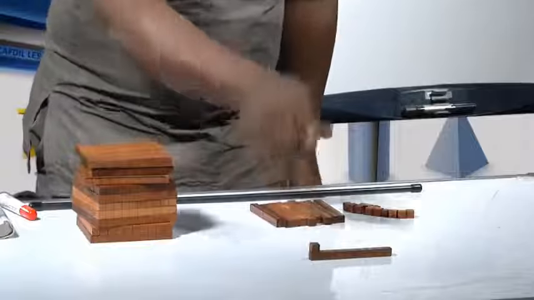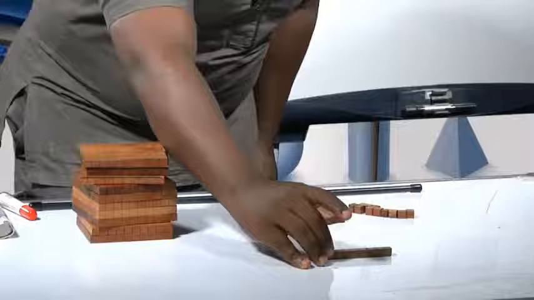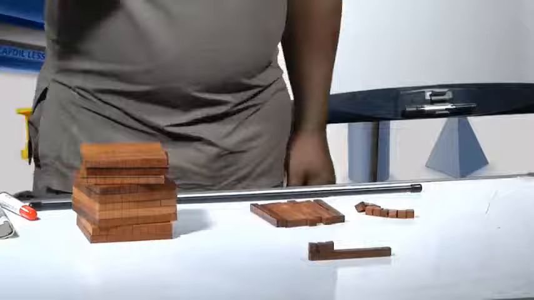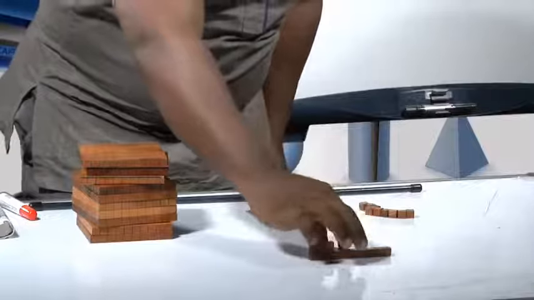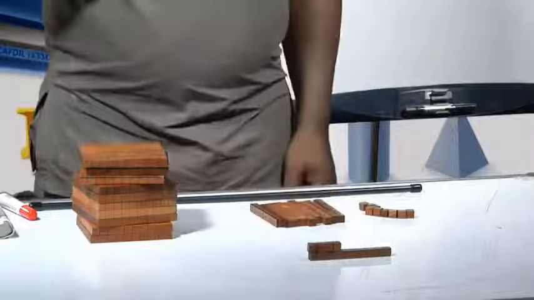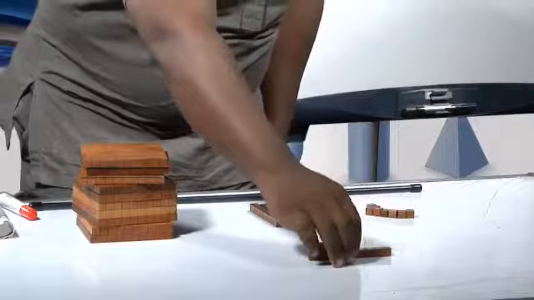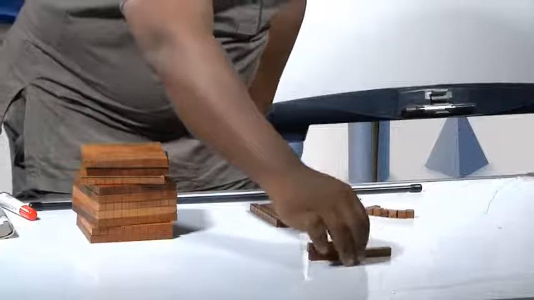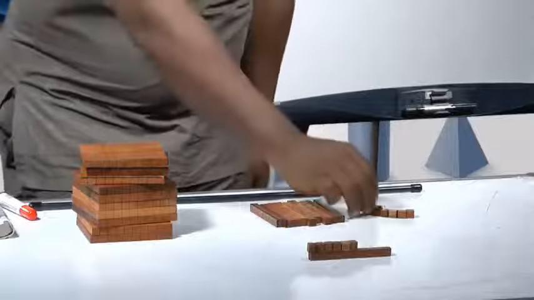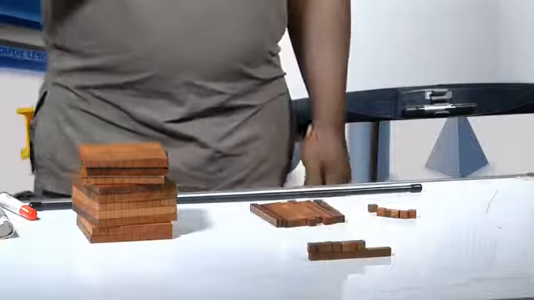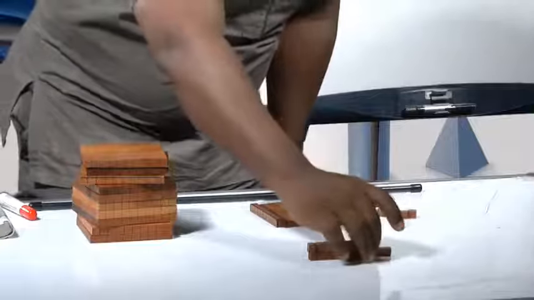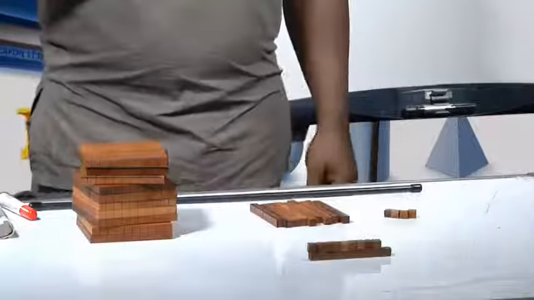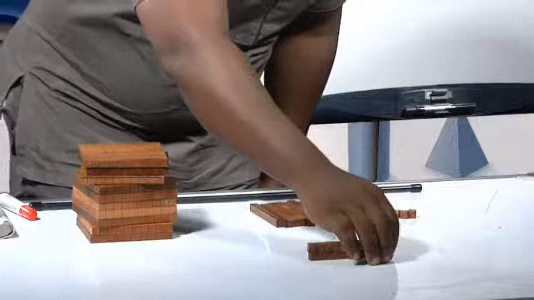So when I place one, this is 10. I want to place another one, 20, 30, 40, 50, 60, 70, 80, 90, 100.